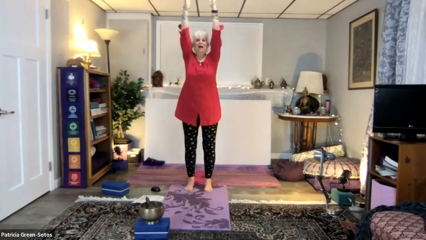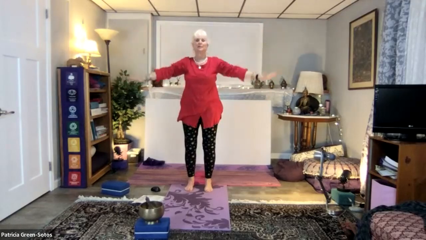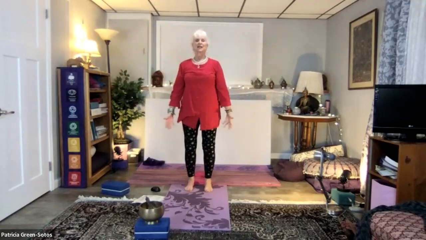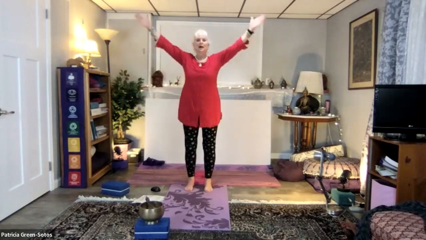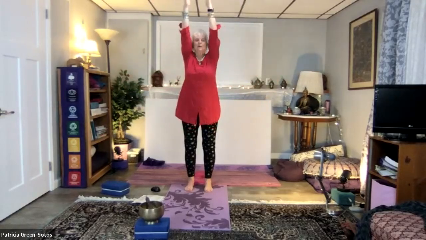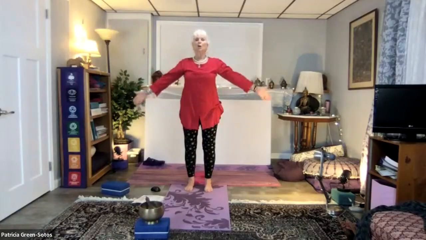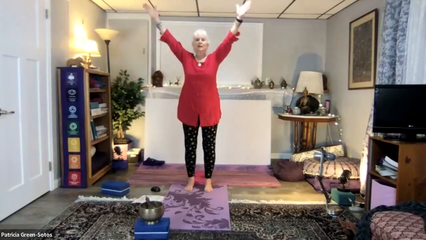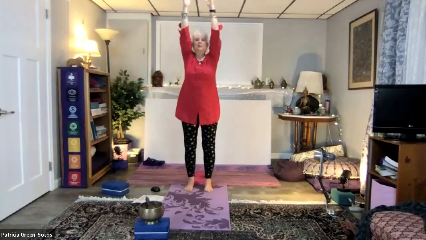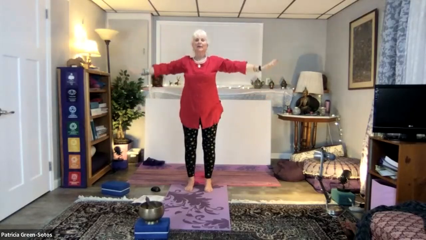Knit your ribs down. Inhale, arms come down. Exhale, arms come up, ribs come down. Inhale, arms come down. See if you can do that a few more times on your own, where the exhale, arms up. Inhale, arms down.